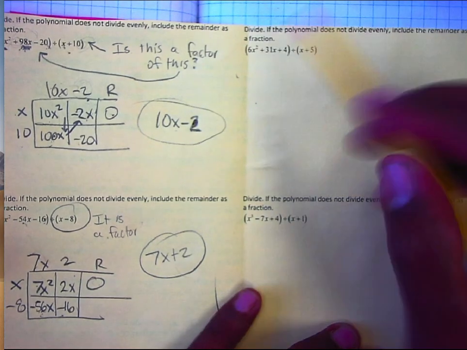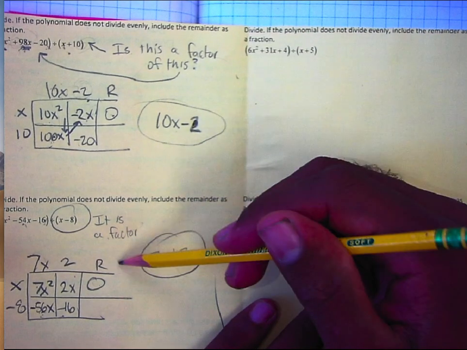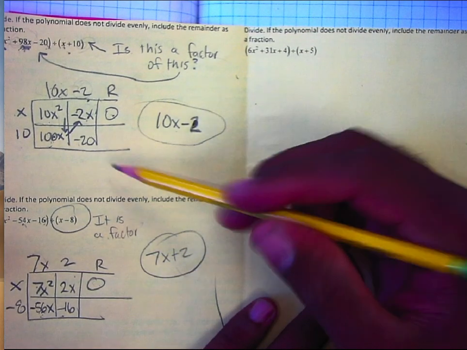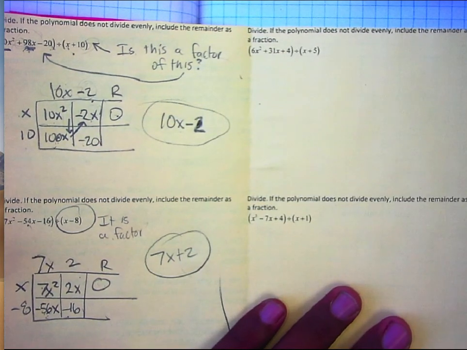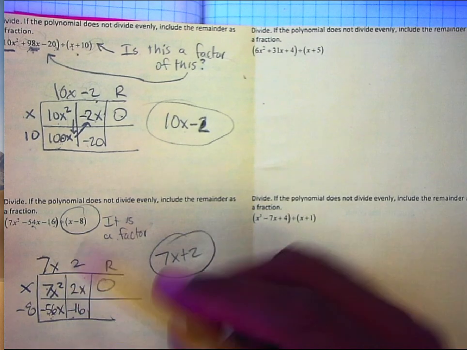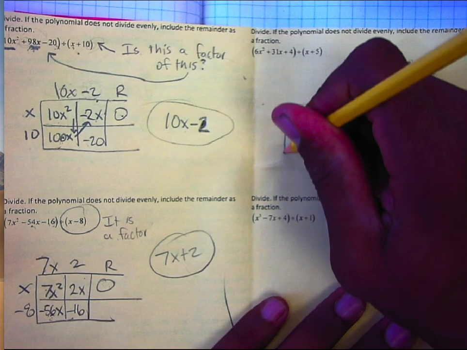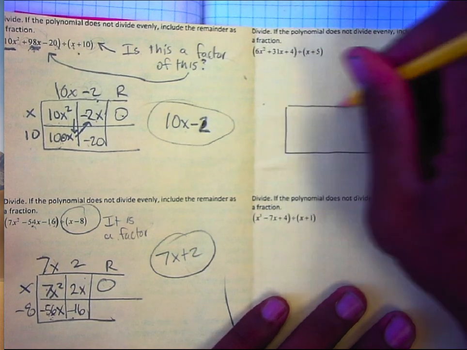Want to finish your notes from today. So remember, we just finished these last two, dividing polynomials. So again, what we want to start with on number 4 here is create an open-ended box.